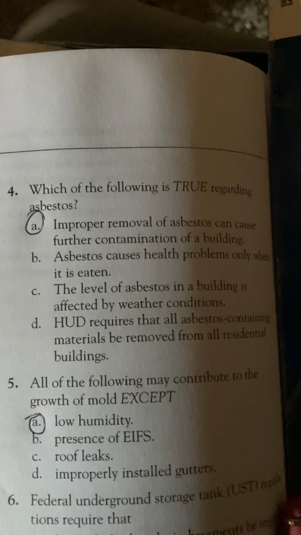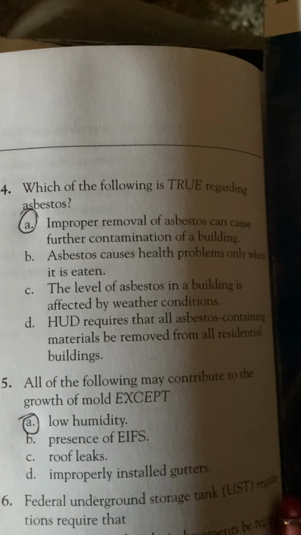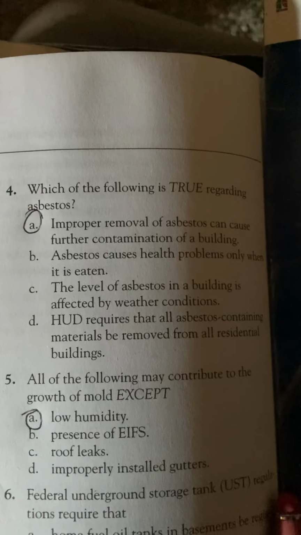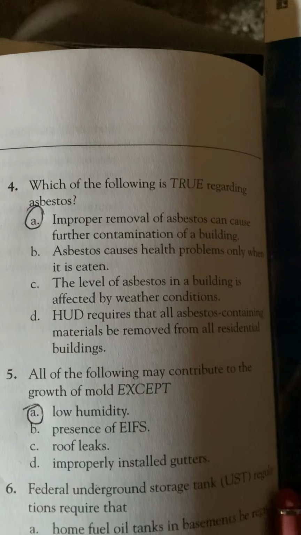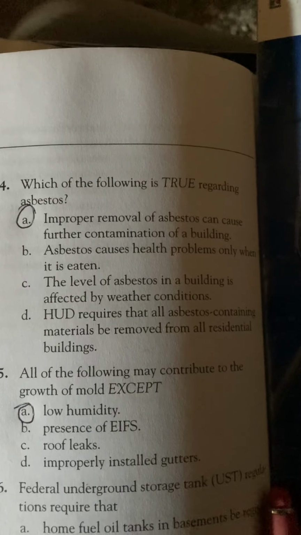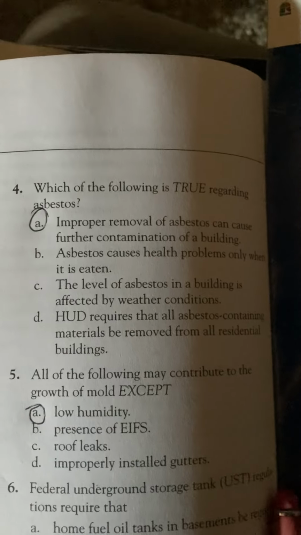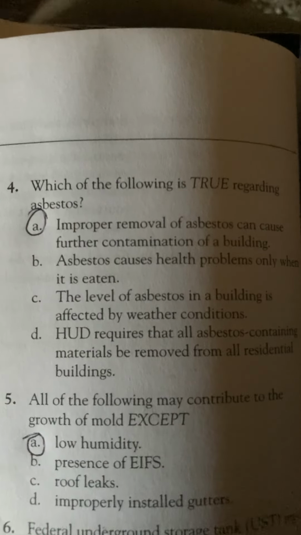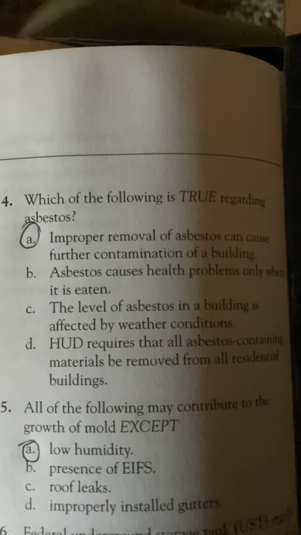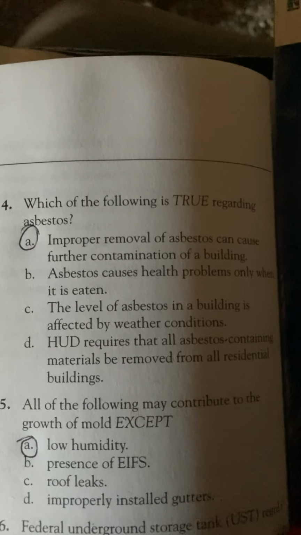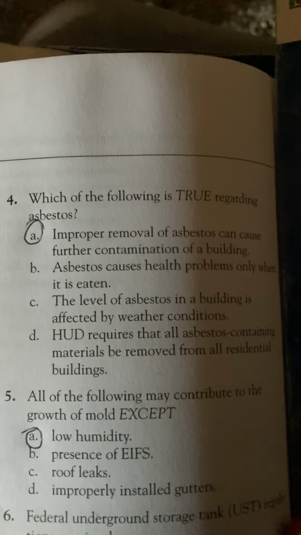B. Asbestos causes health problems only when it is eaten. C. The level of asbestos in a building is affected by weather conditions. Or D. HUD requires that all asbestos-containing materials be removed from all residential buildings. The answer is A. Improper removal of asbestos can cause further contamination of a building.